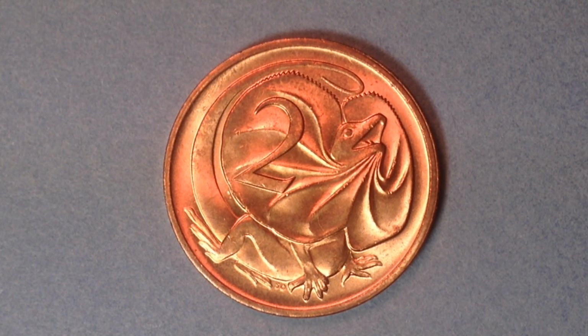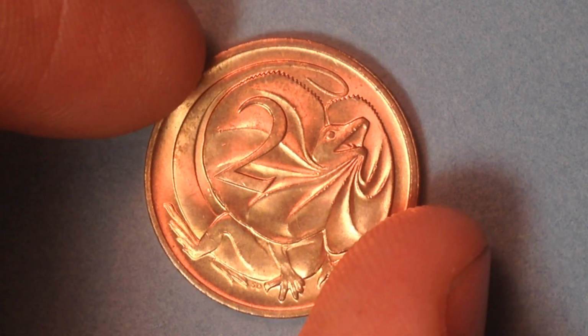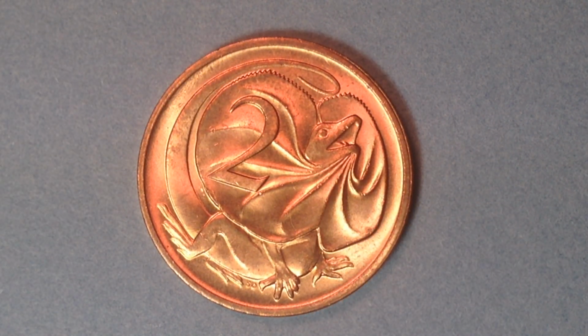This coin that you see right here is a bronze coin. This design was made from 1966 until 1984. Its value is 2 cents Australian, which translates to about 1.5 United States cents. The animal that you see on the reverse is a frilled-necked lizard, also known as a frilled dragon. It's native to Australia and southern New Guinea. So that's the animal on the reverse.